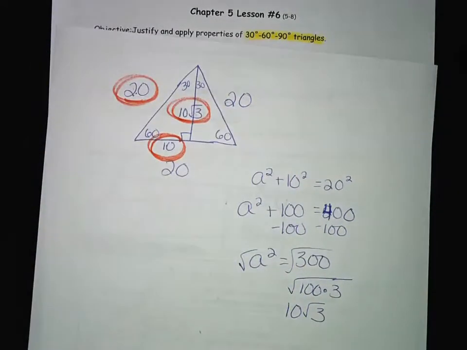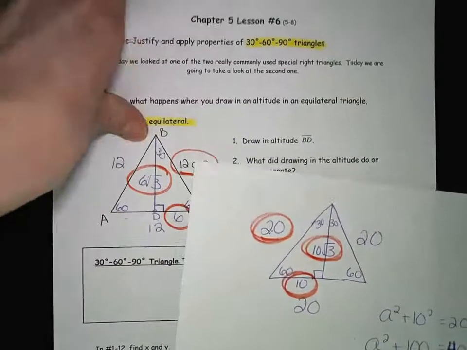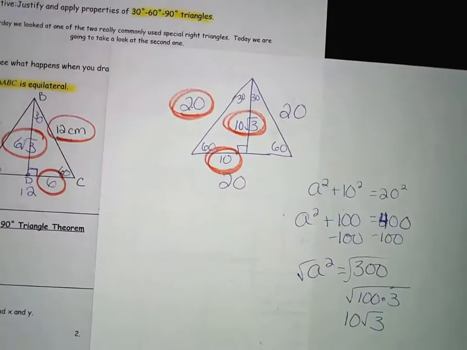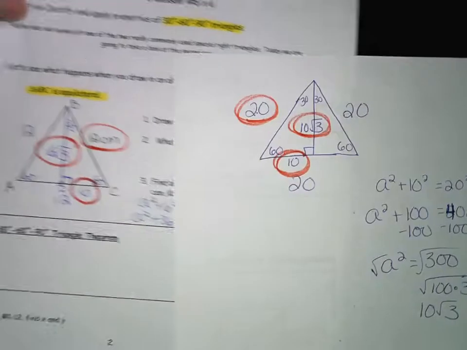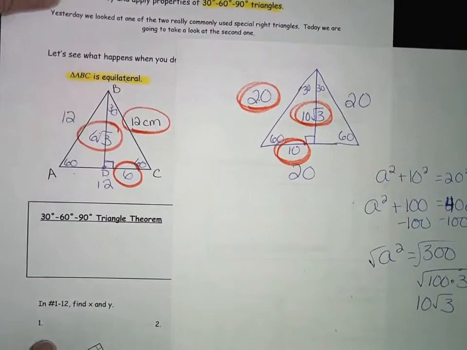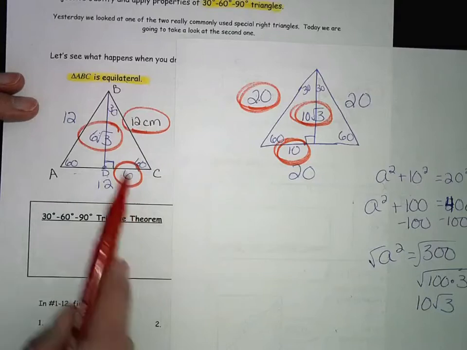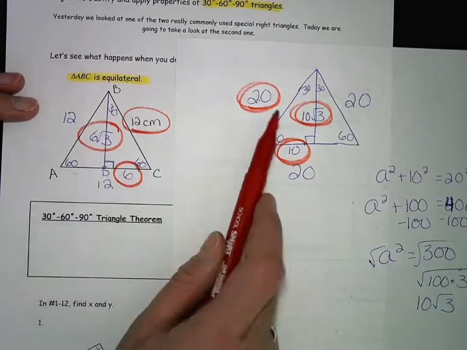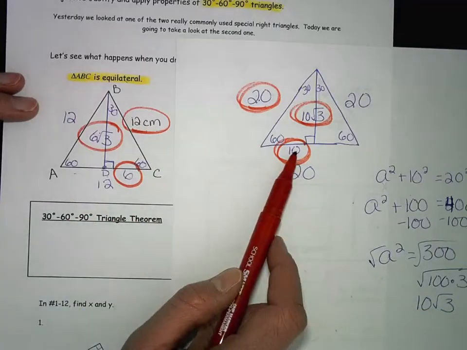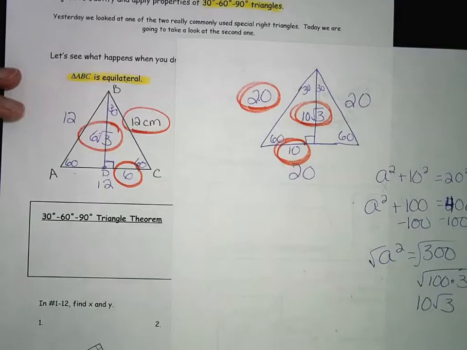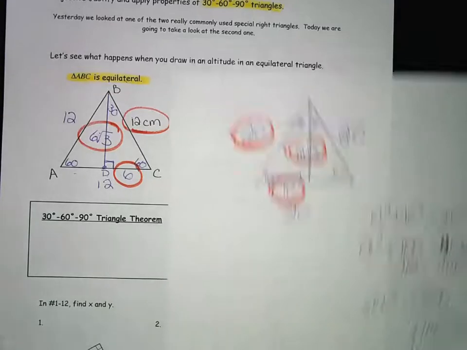And maybe let me see if I can fit them side by side here. Move it over just a tad bit more. There you go. So now you can notice 12, 6, 6 square roots of 3, 20, 10, 10 square roots of 3. You should be noticing a relationship.